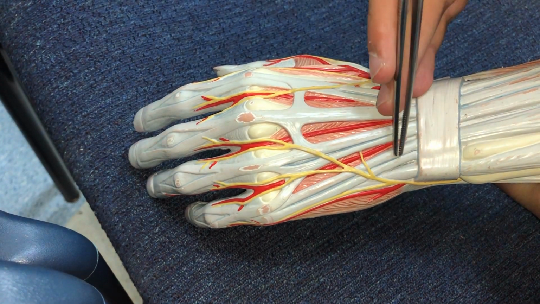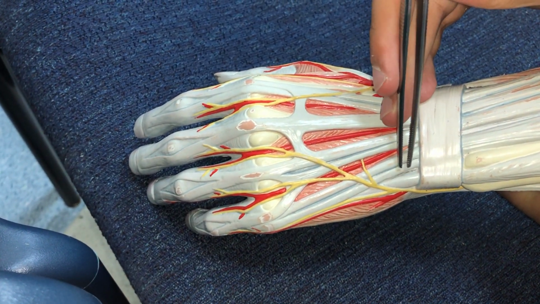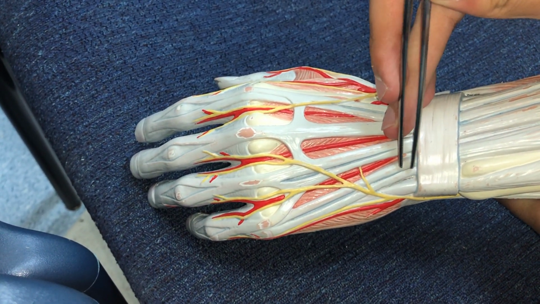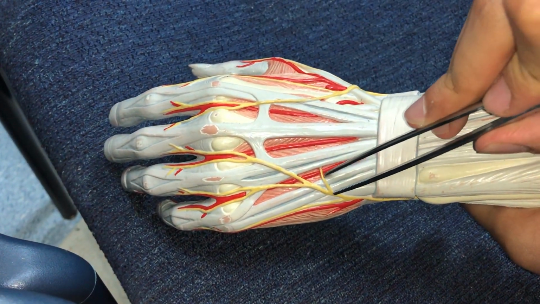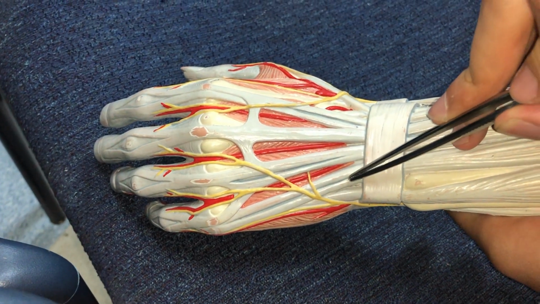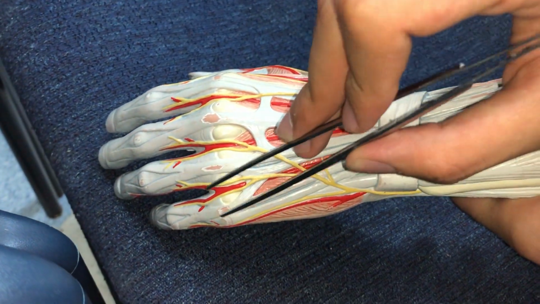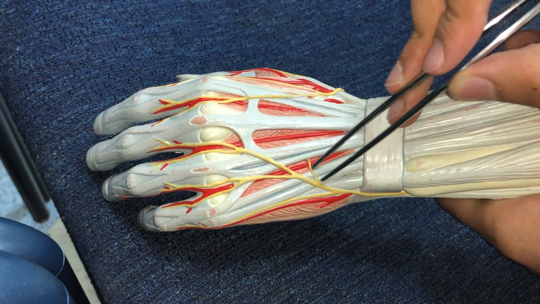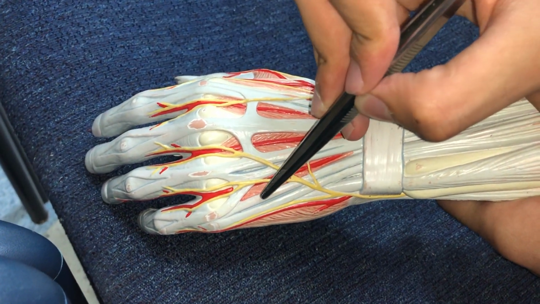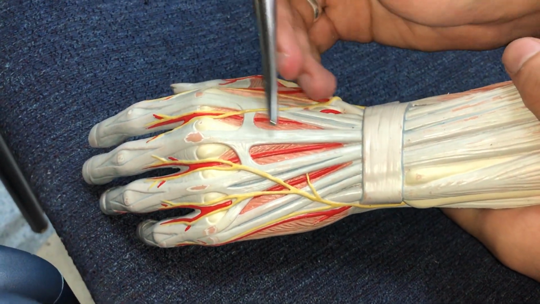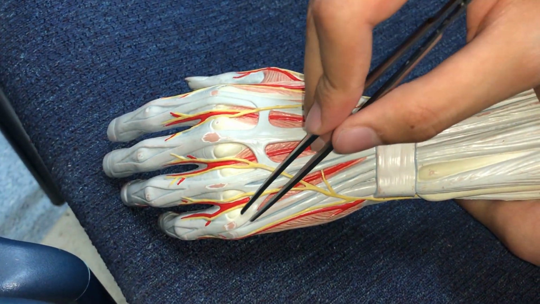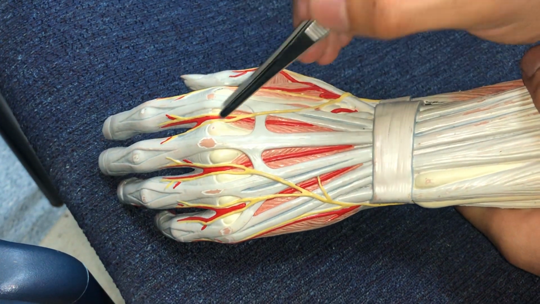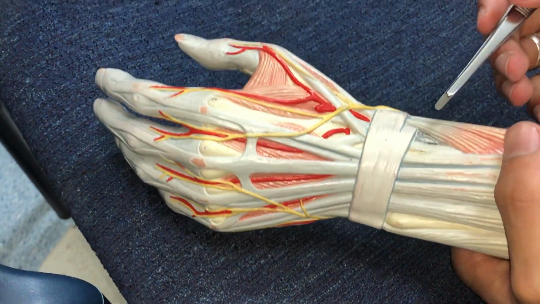These two tendons are for the extensor digiti minimi muscle, coming from here, and it's a characteristic of it that it branches into two tendons inserting into the little finger. So these tendons are for the extensor digiti minimi muscle, and these are for the extensor digitorum, and this is the branch of it for the small finger, and each of these for its own finger.